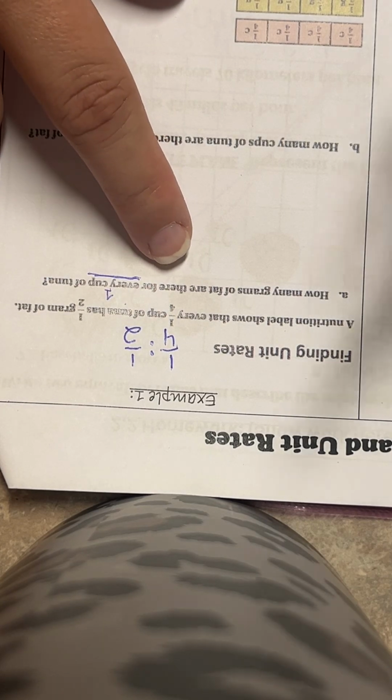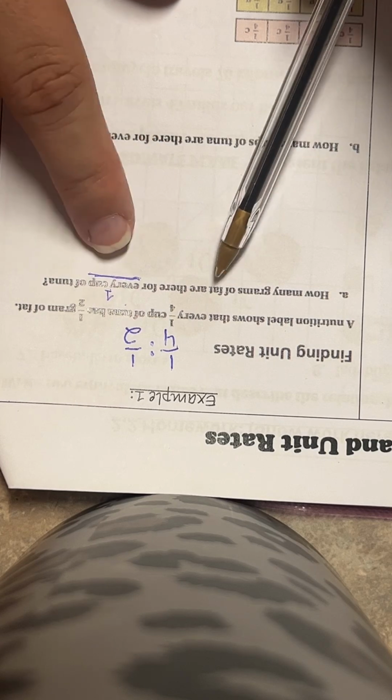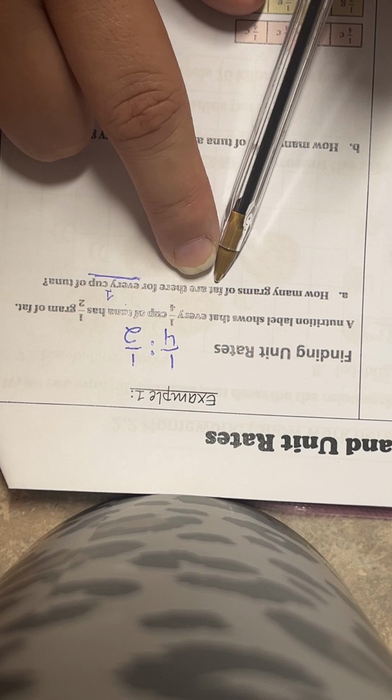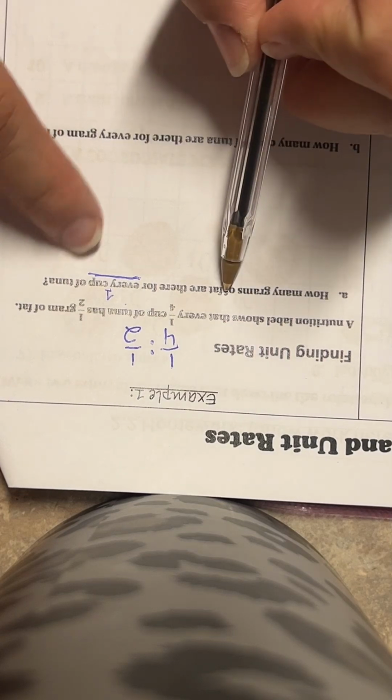So we need to figure out how in the world we are going to do that. Well, the first thing that we need is the ratio in the very specific order that it gave us, okay? So remember that when we write a ratio, we pay attention to the term. So it's asking us how many grams of fat for every cup of tuna. So let's go ahead and write it, grams of fat to tuna.